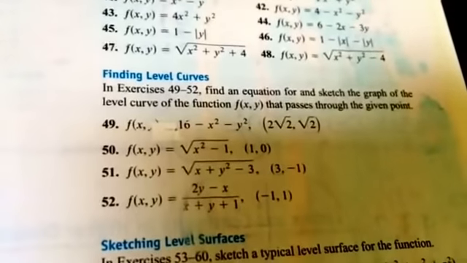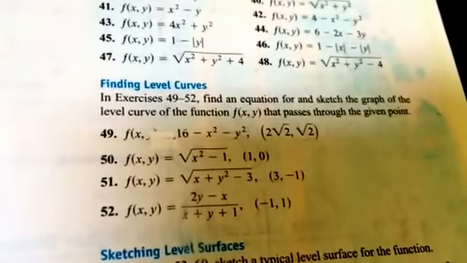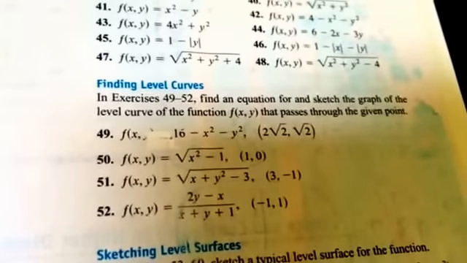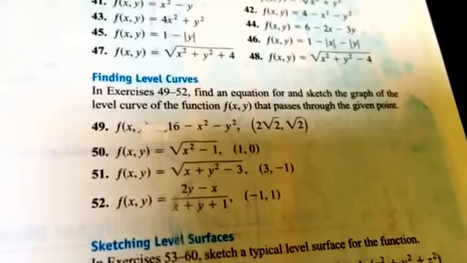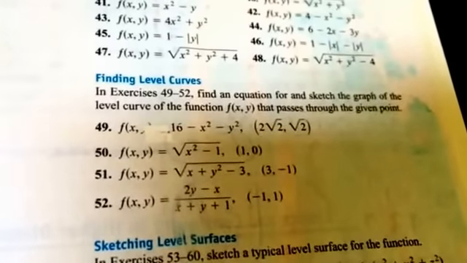Here, 49 to 52, you want to find an equation for and sketch the graph of the level curve that passes through the given point. So this is a specific level curve that you're picking here.